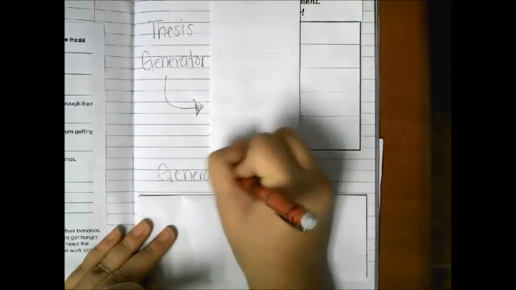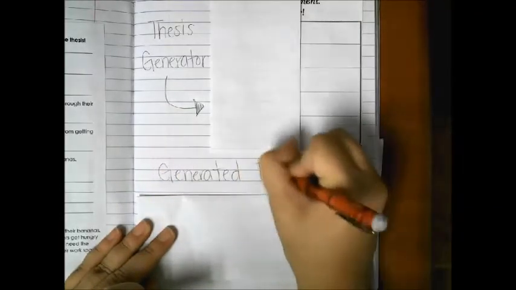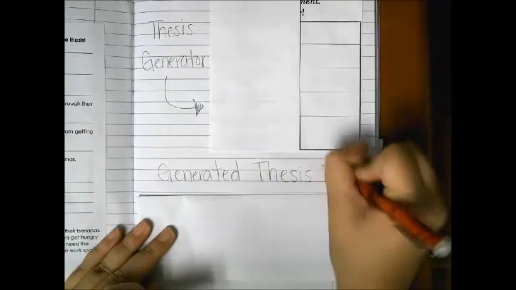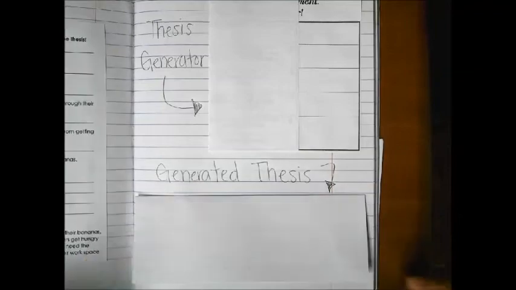So now this part needs its own title as well. I'm going to grab my pencil and start writing the title. The title that I'm putting is Generated Thesis. And I'm also drawing a little arrow so I can know which one I'm talking about.